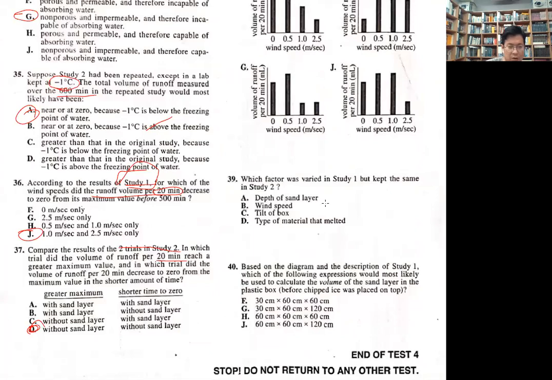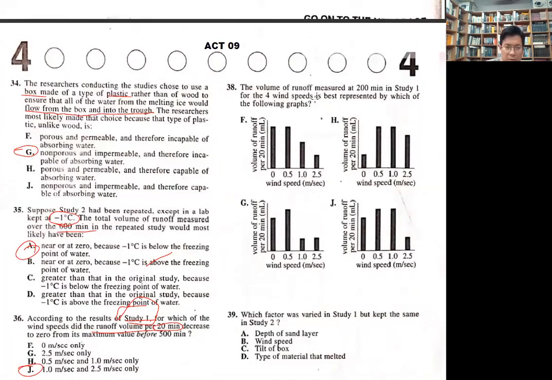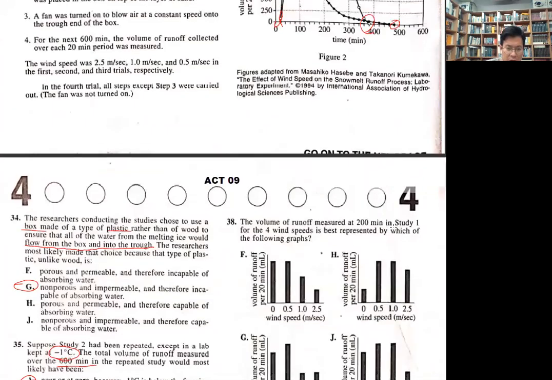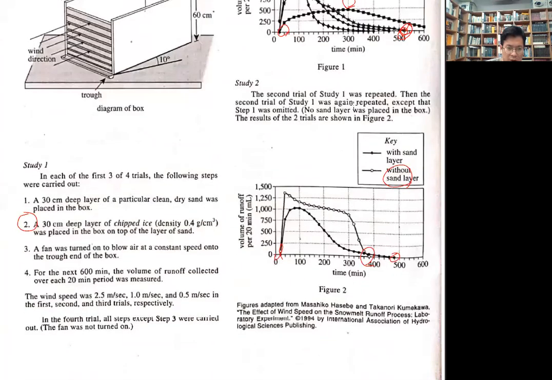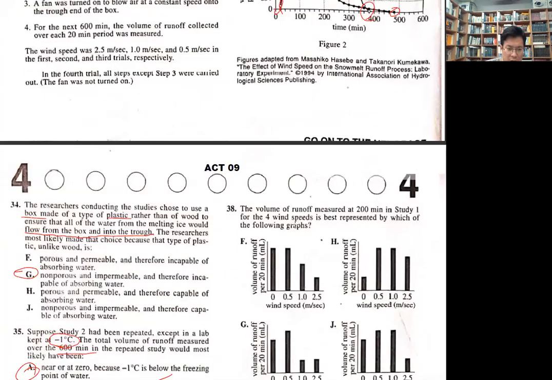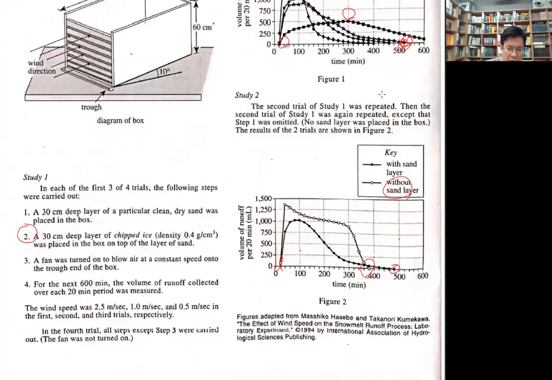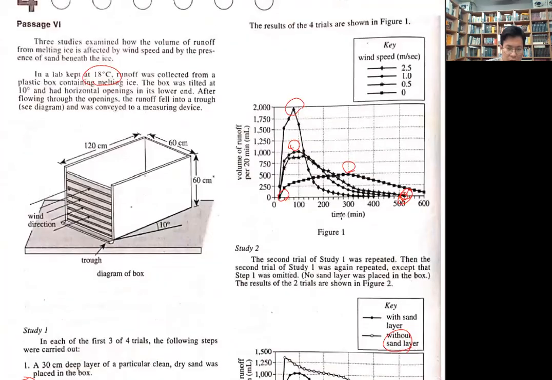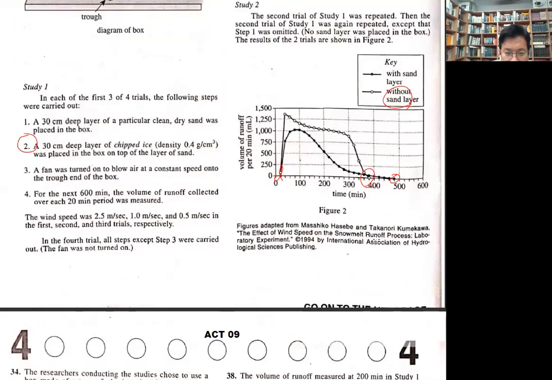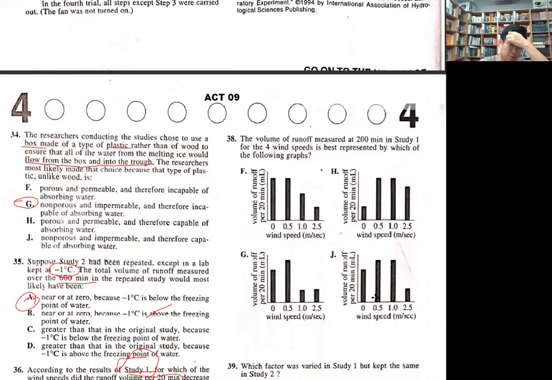This is the volume of runoff measured at 200 millimeters, study one. Okay, 200. So 0 is second highest, and then lowest is 2.5. Another 2 is lowest, 2.5, J.